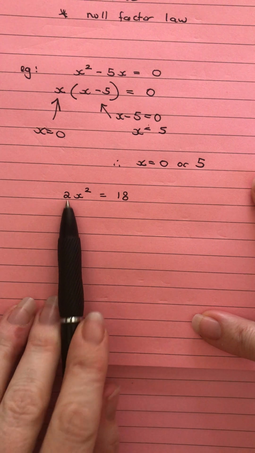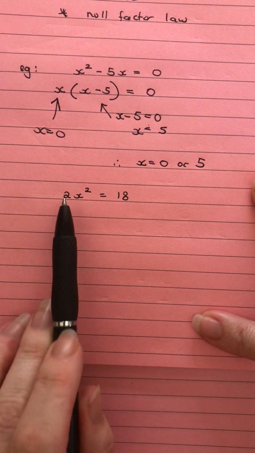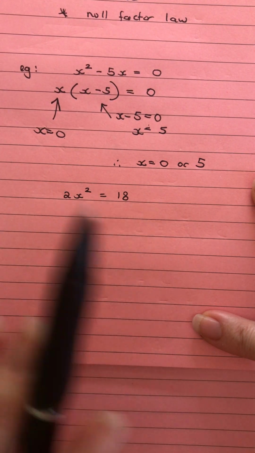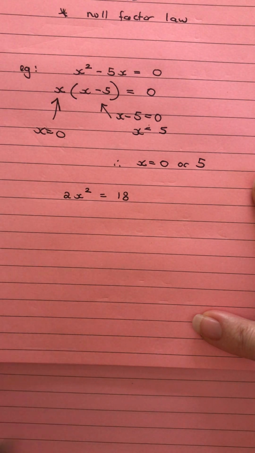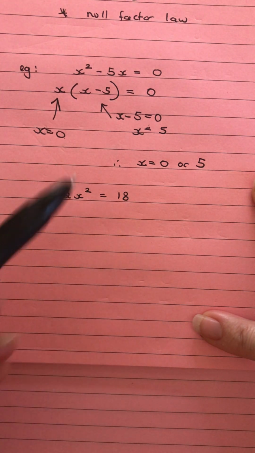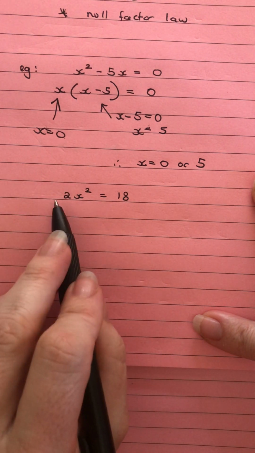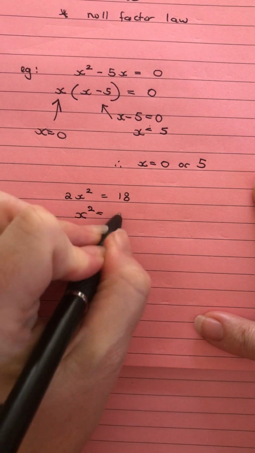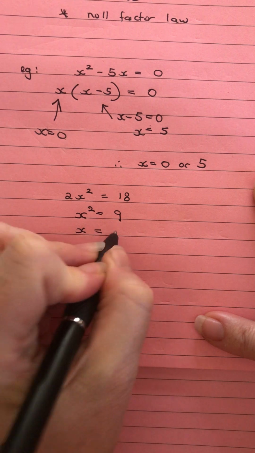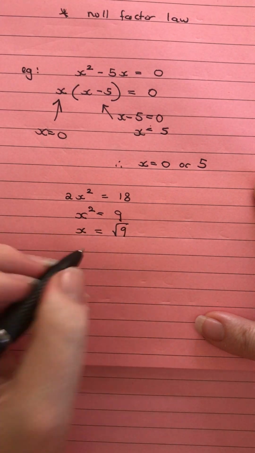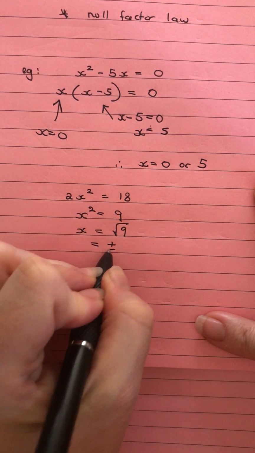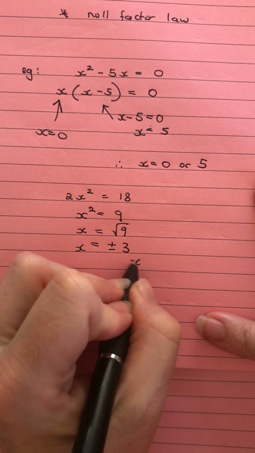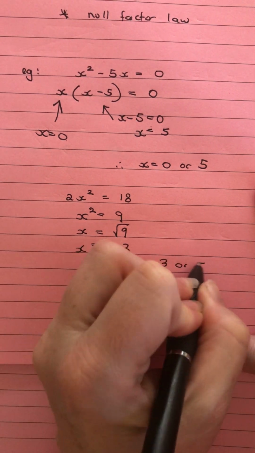Then we've got this one here that looks slightly different. We've got 2x squared equals 18. Now we could take the 18 over, or we can treat it like it is here. So I'll show you both ways. So I'm going to leave it like this. First step, I'm going to divide by 2, and I get x squared equals 9. So then x is going to be the square root of 9, and this is where I have to be careful and remember that it can be plus or minus 3. So x equals 3 or minus 3.